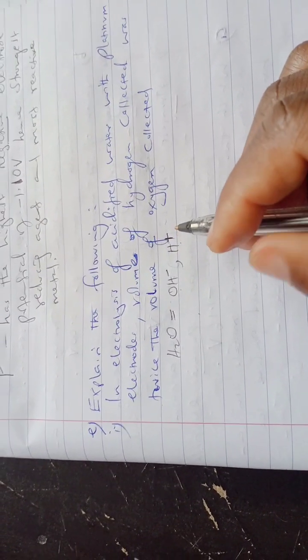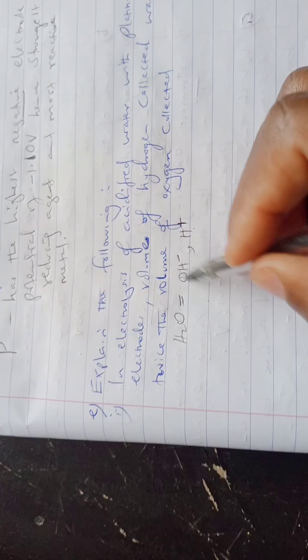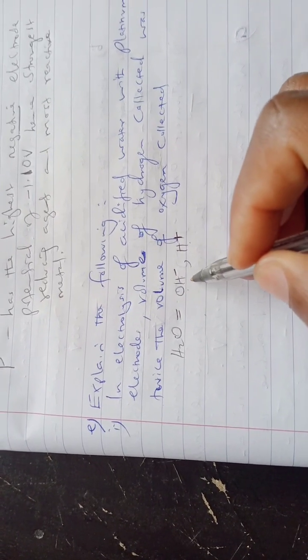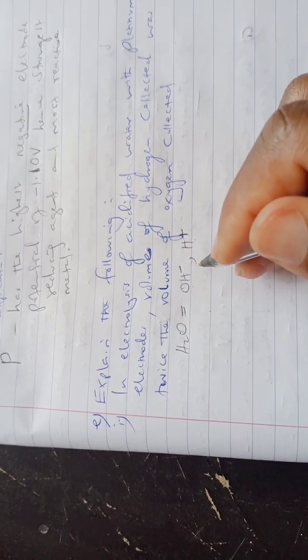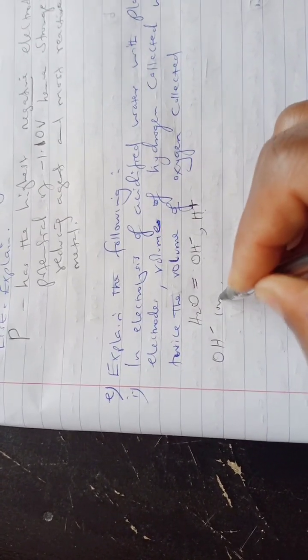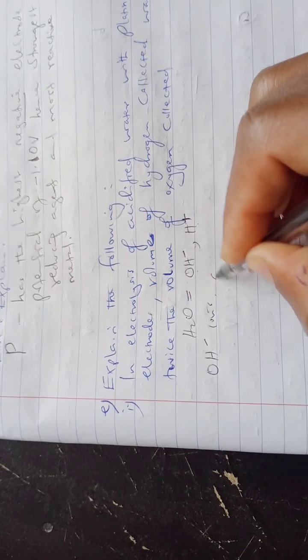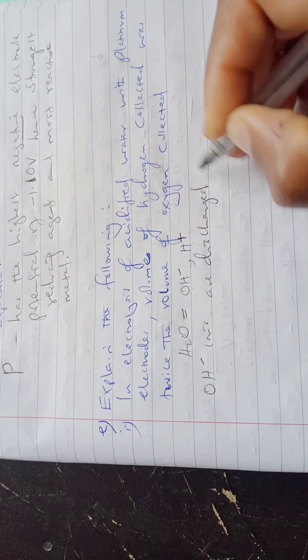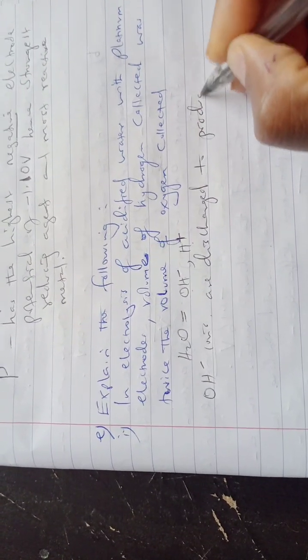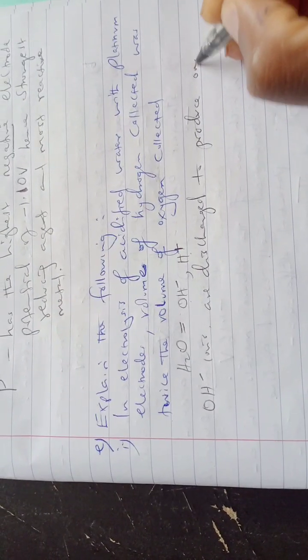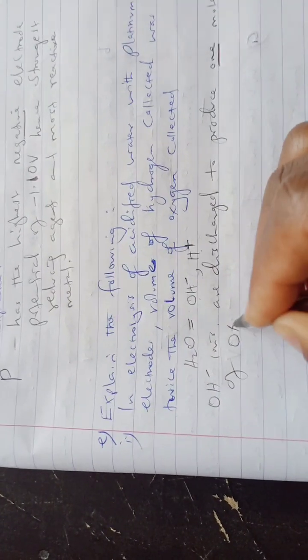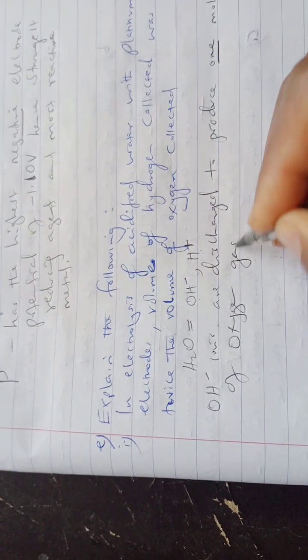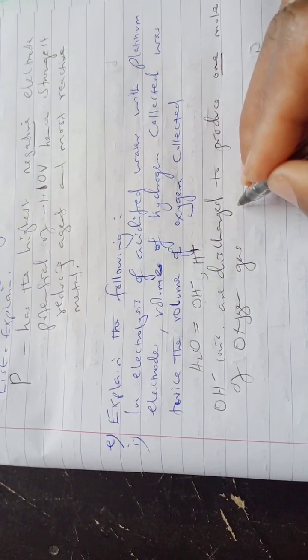So what happens is this, that when hydroxide ions are being discharged, only 1 mole of oxygen is produced. So hydroxide ions are discharged to produce 1 mole of oxygen gas, like what you have here.